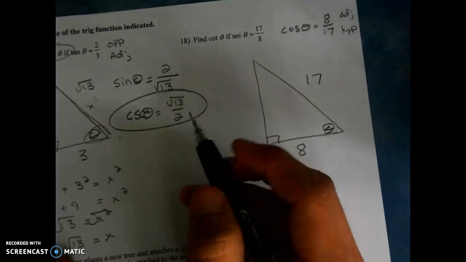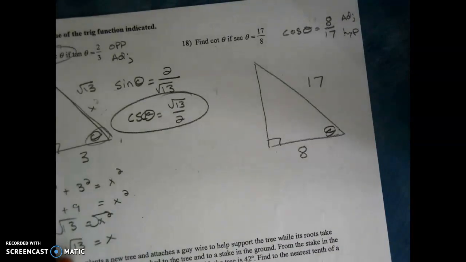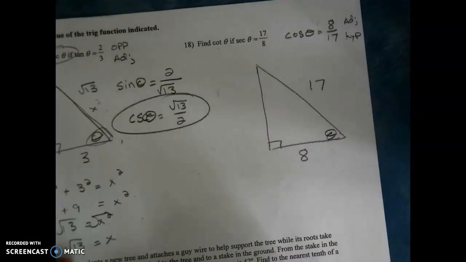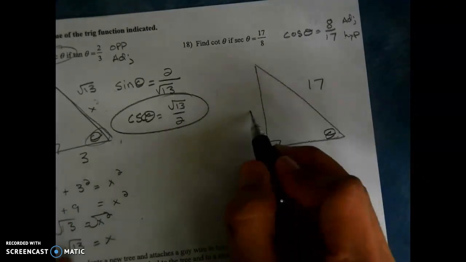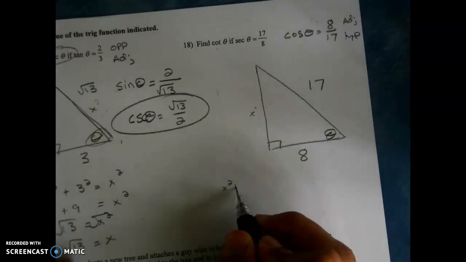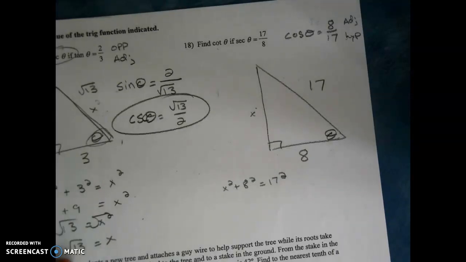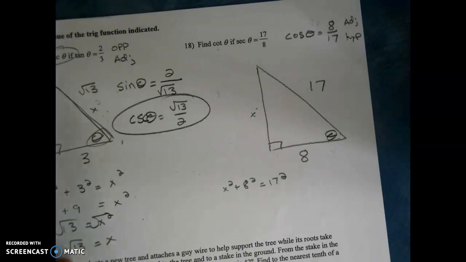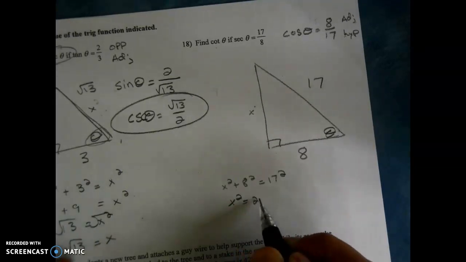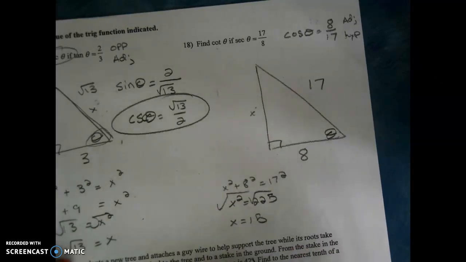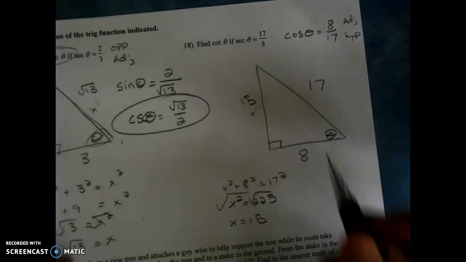Okay, but I need to find the cotangent. Before I find the cotangent, I'm going to find the tangent, because cotangent is just the reciprocal of tangent. Okay, so I need to find this opposite side first here. So I'm going to use Pythagorean Theorem. We'll just call this x. So we have x squared plus 8 squared is equal to 17 squared. So now I want to solve for x here. So we get x squared is equal to 225. Square root both sides, we get x is equal to 15. Okay, so this is equal to 15 right here.